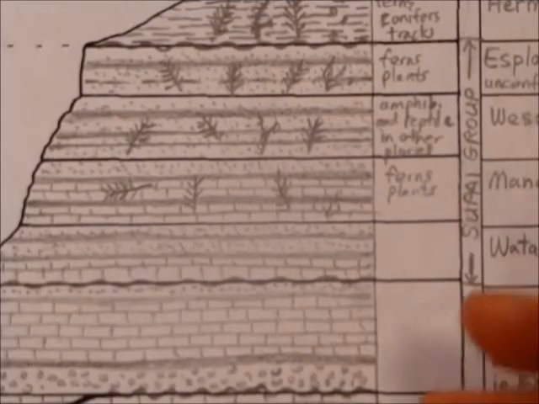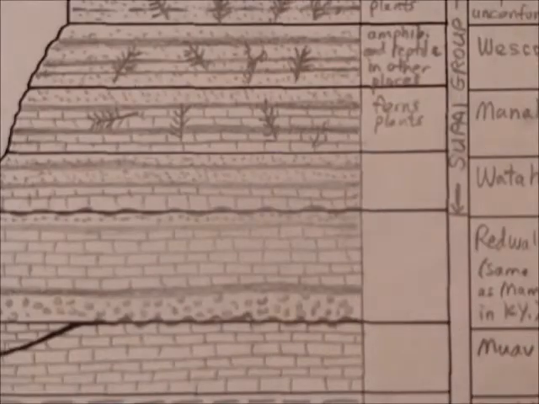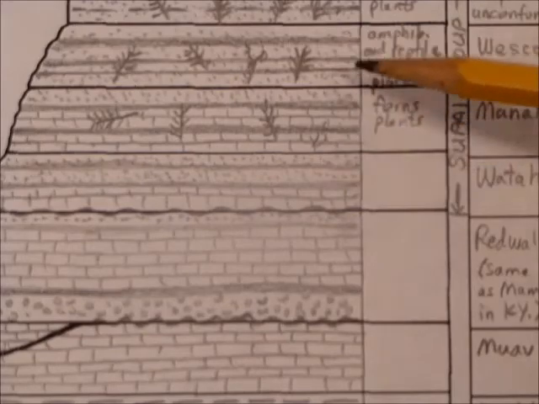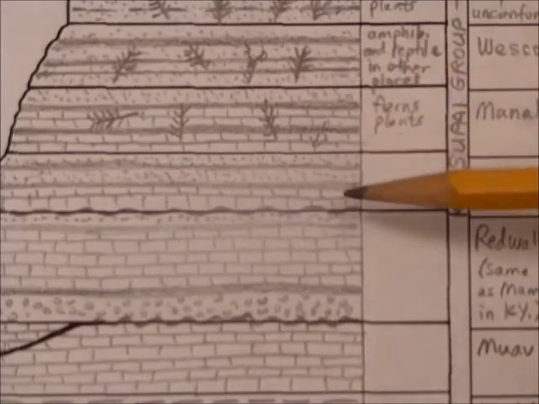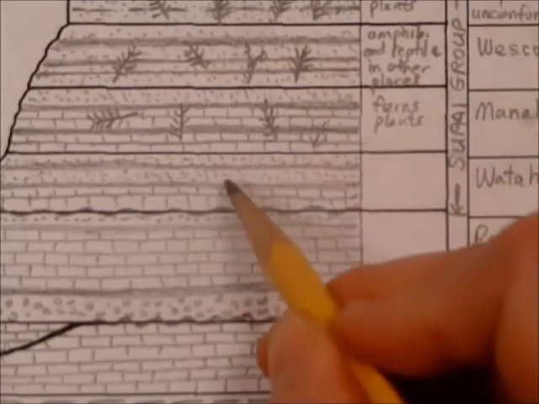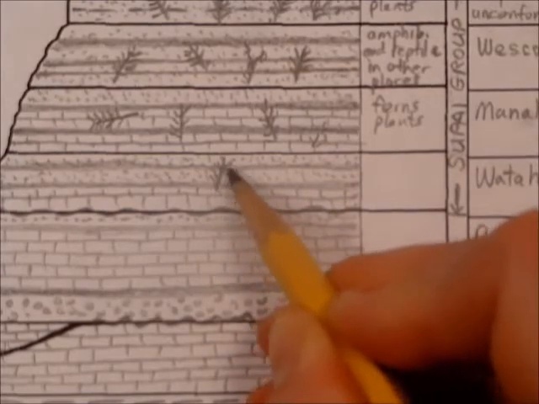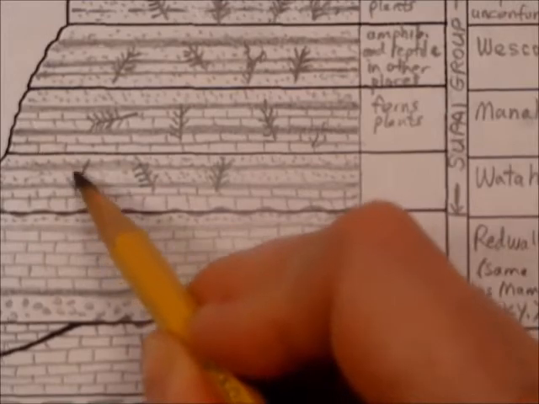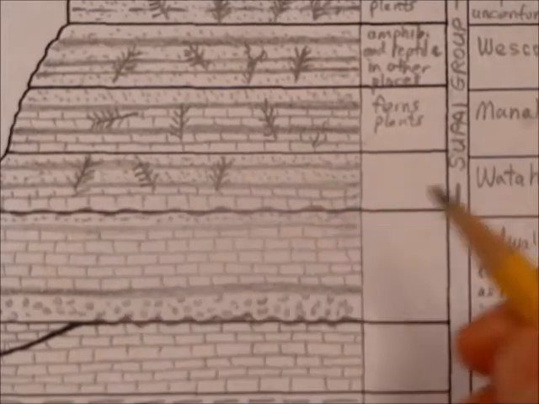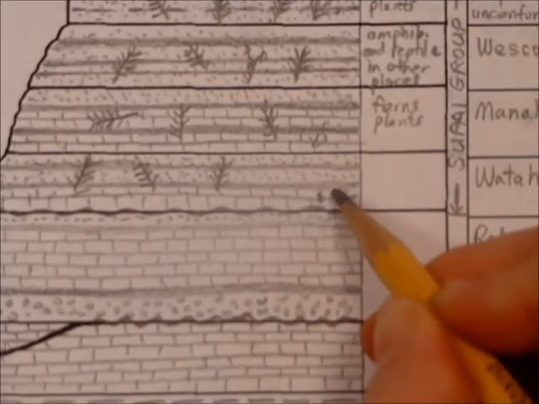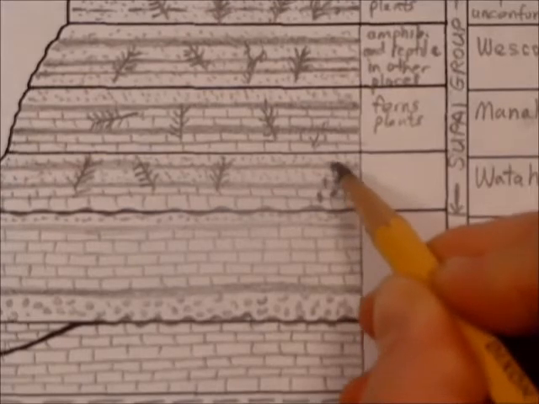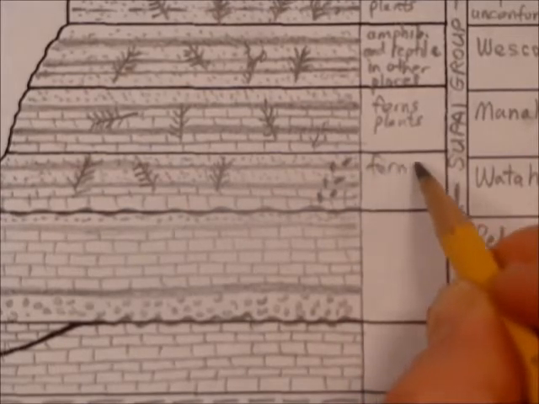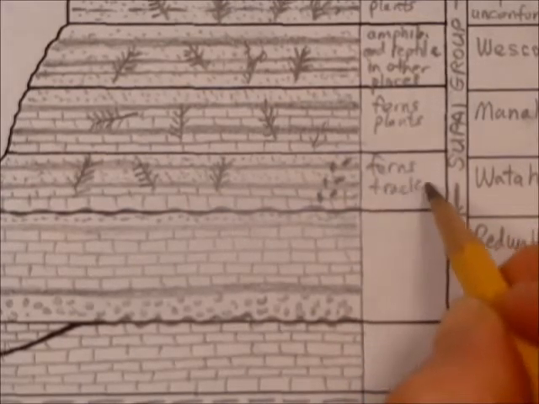Ferns, a few other kinds of plants. So what might we have in the Wadahomegi? Can you guess? Since these are all kind of together in the Payee group, they're similar. You've got it. We've got more ferns. However, we also have in some places some tracks. We have ferns, tracks.